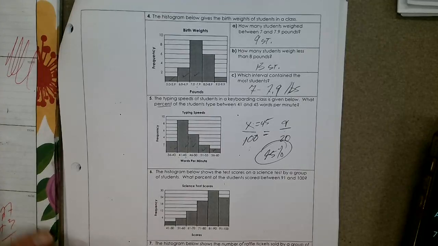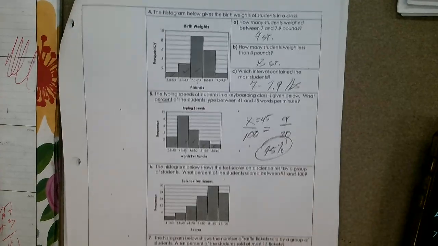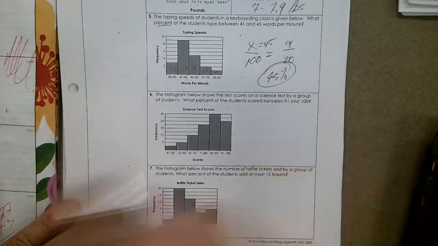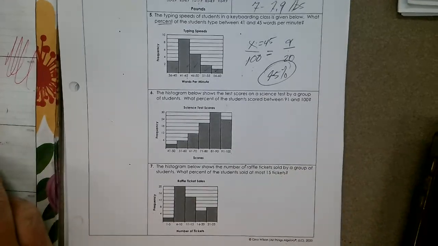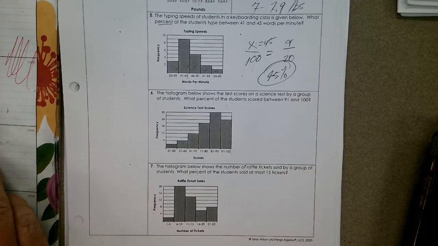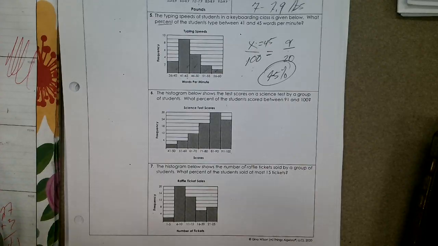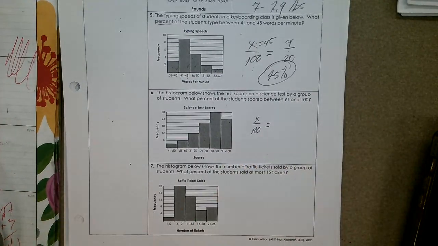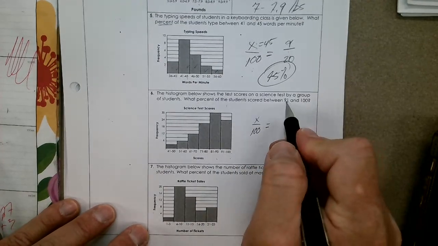Very good. So going back to ratios and proportions, let's go with number 6. The histogram below shows the test scores on a science test on a group of students. What percent of the students scored between 91 and 100? We're going to do the same thing. We're looking for the percent. So when we're looking for the percent, I always put x over 100 equals. So 91 to 100, that's what we're looking for.